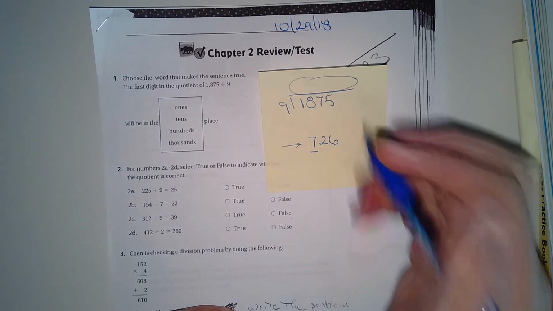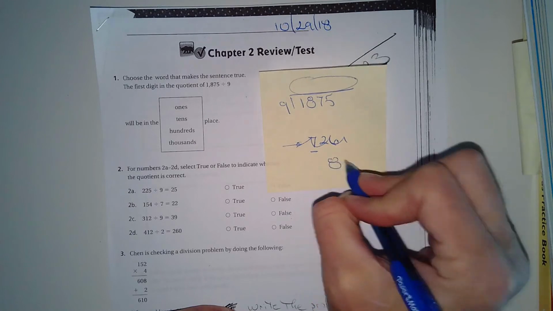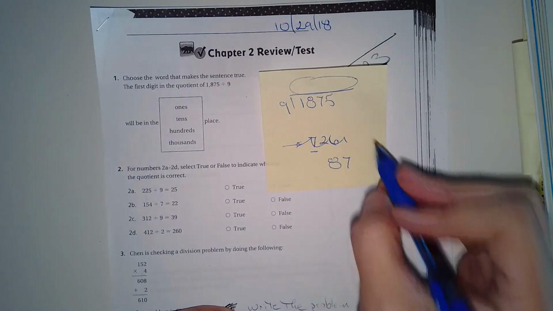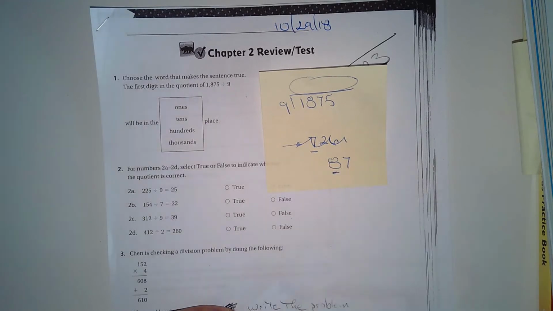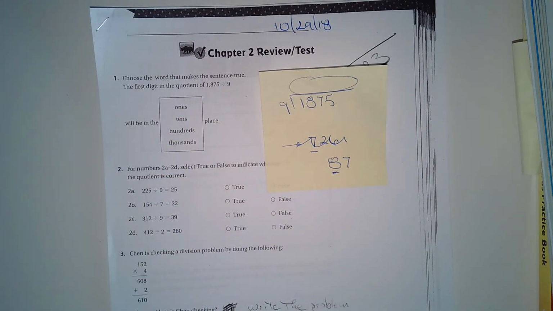Okay. Let's say the answer was 87. What's the first digit? 8. What place is the 8 in? In the tens place. So you'd circle 10. So everybody do that right now. Everybody can do that right now.